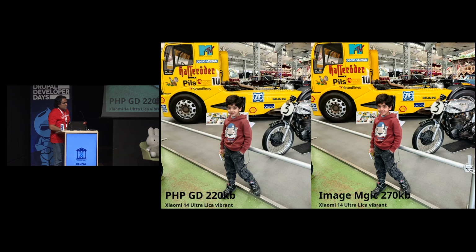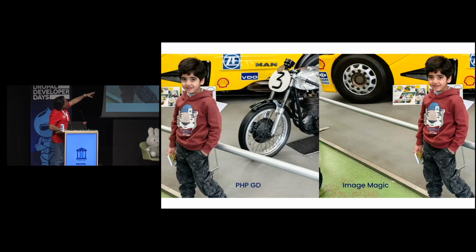Same with the yellow. Yellow becomes a lot limeish, or light yellow in the PHP GD. And if you zoom in, you can see the color of the clothes, and the black is lost, brown is lost. And the face is really soft. You can see the skin tone and the skin and the face. It's not soft in GD, while in ImageMagick it's a bit better.